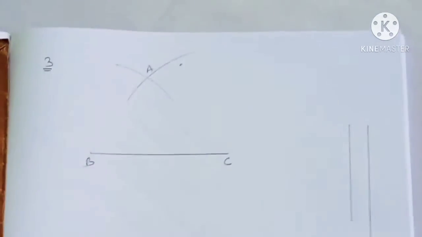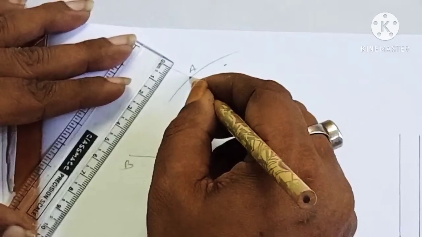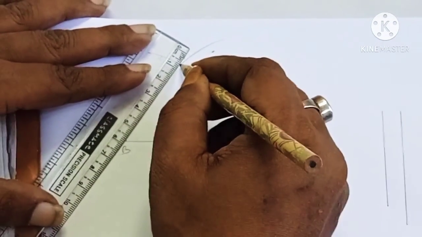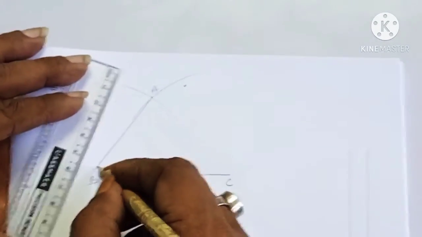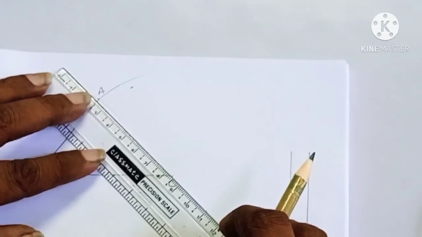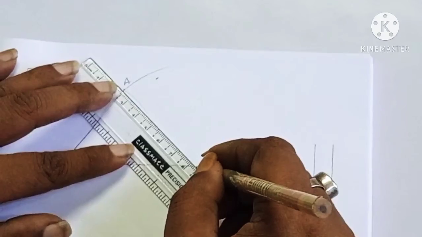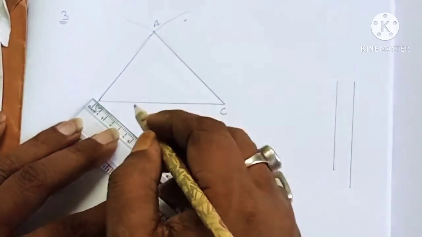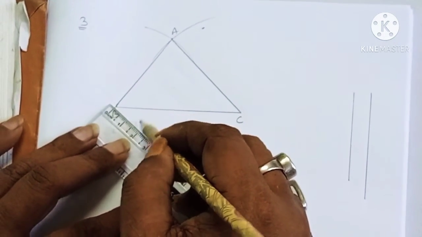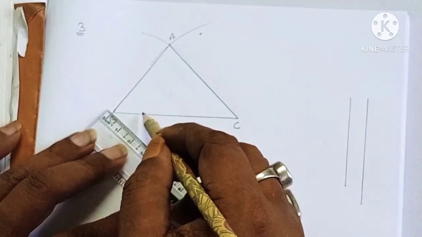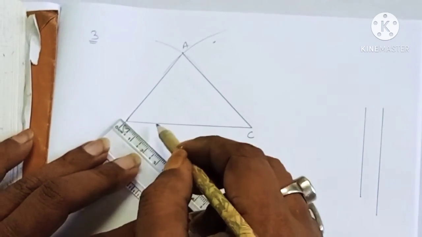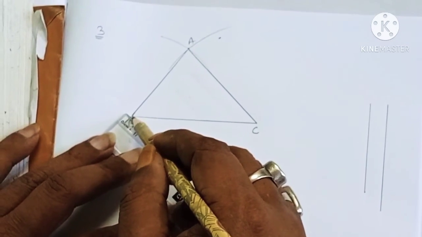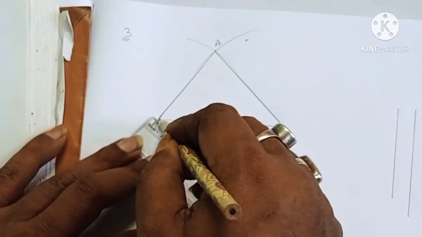Now I am going to join AB and AC. Now at B, I draw a line through B of any measure, an acute angle, of measure 7 cm.